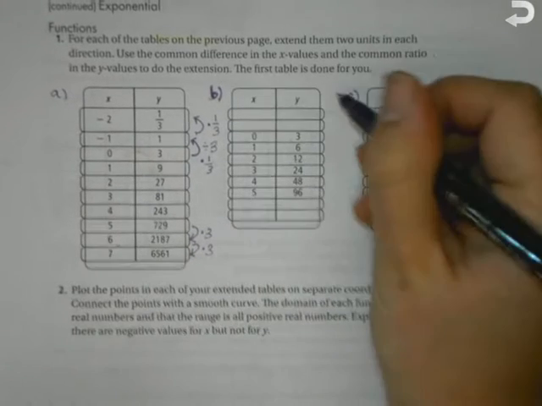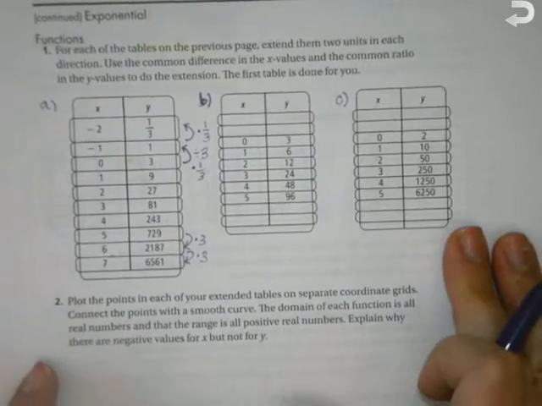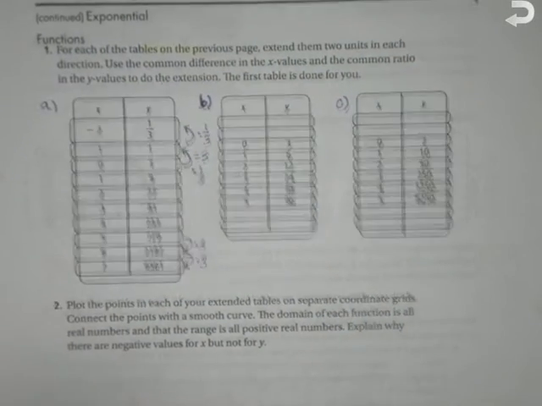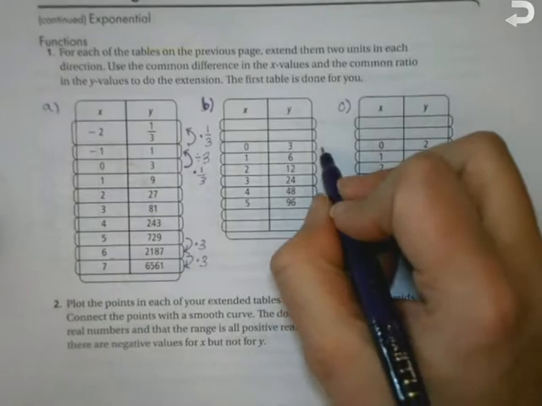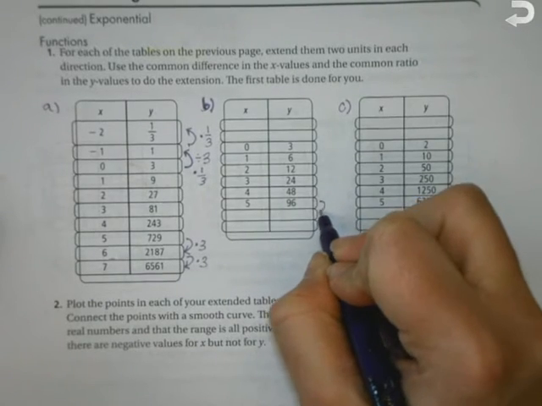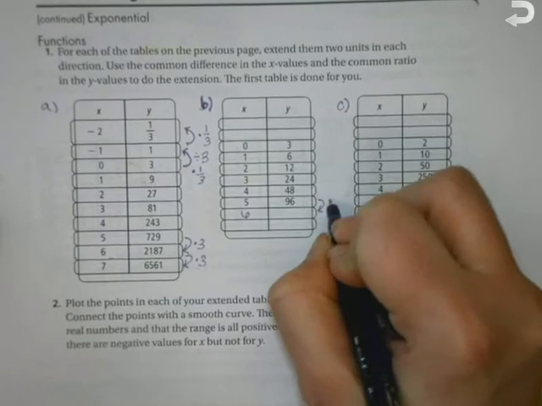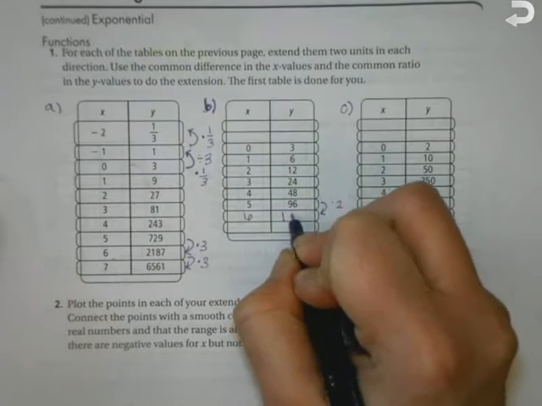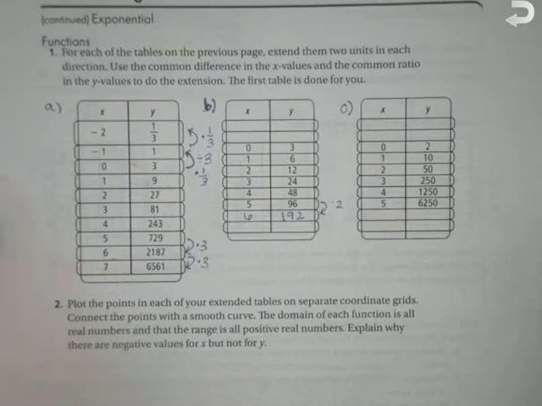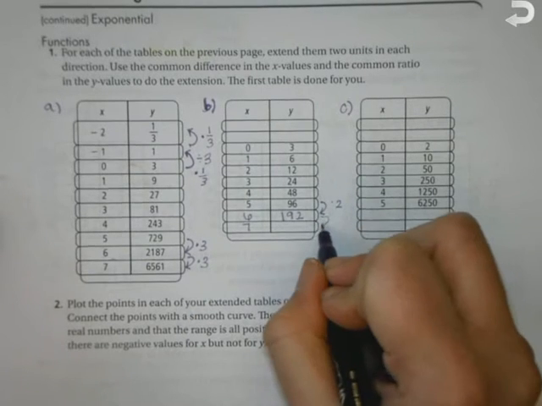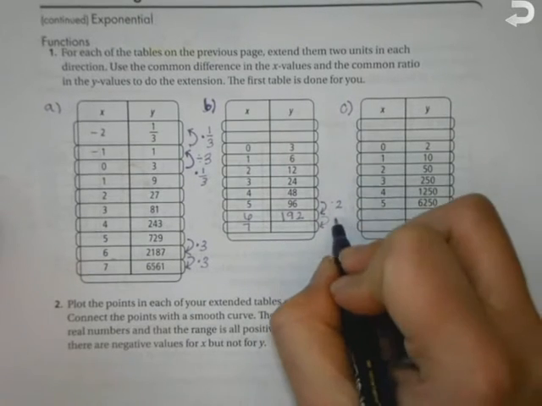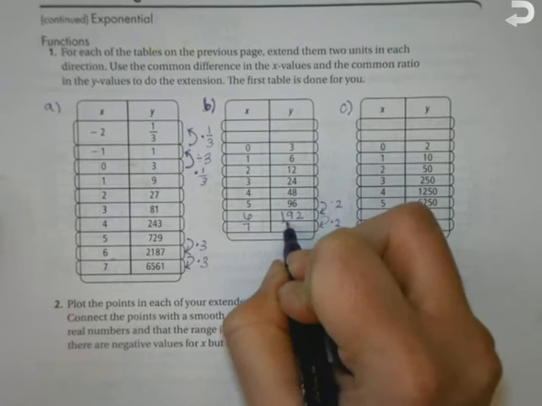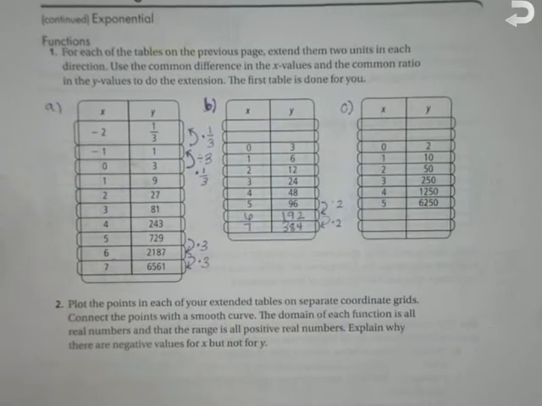Let's do table B together, and then I'm going to have you guys do table C. Table B, we were multiplying by what? 2. So to get from 5 to 6, 96 times 2 gives me what? 192. And then to go from 6 to 7, 192 times 2 gives me what? 384. Everybody good with that?